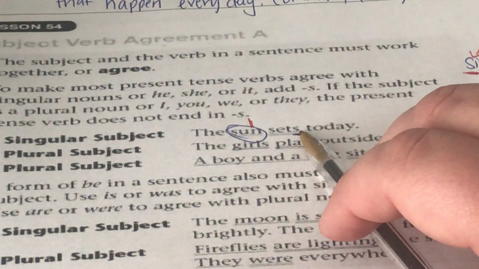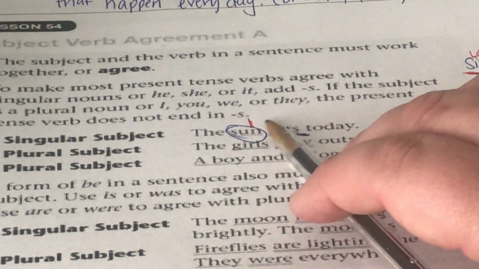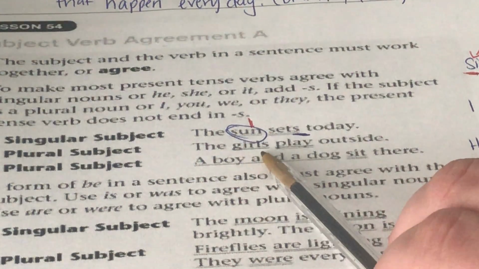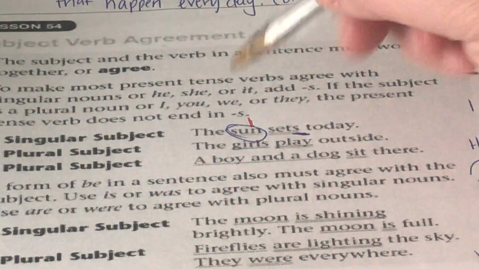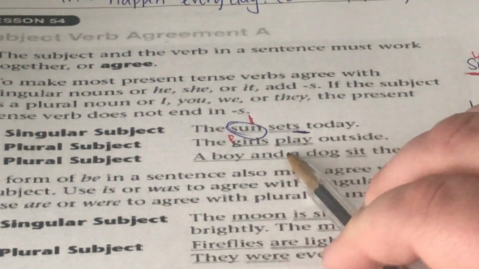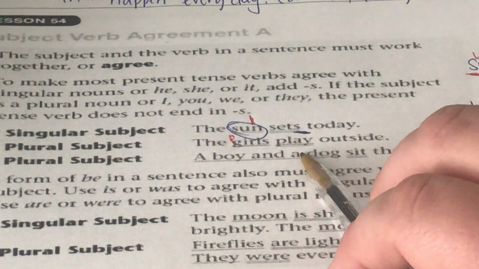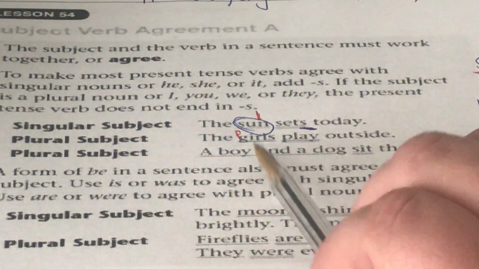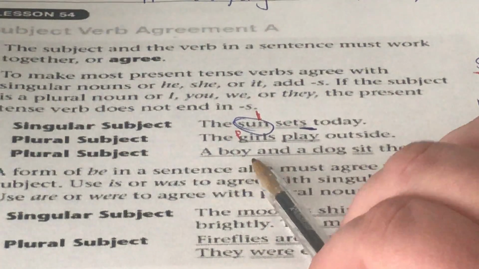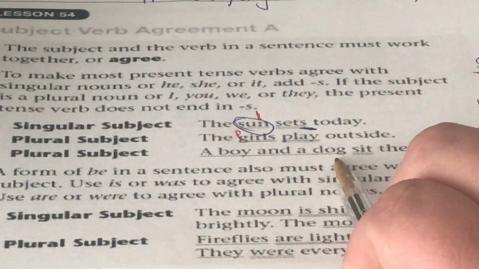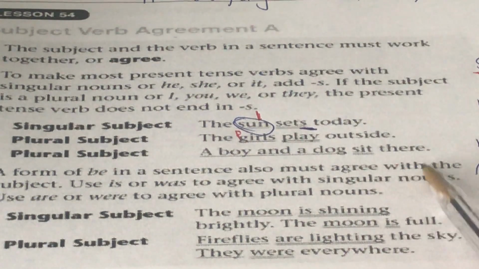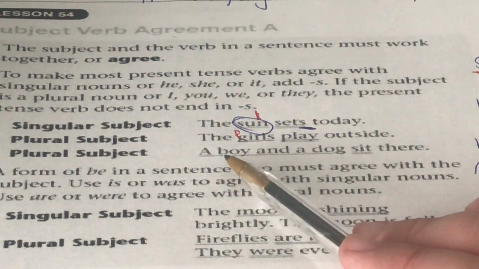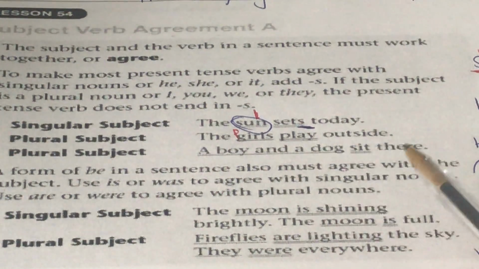I added an S because it is singular. For a plural subject, the girls, that's plural, play. I don't add an S. A boy and a dog, so I've got two subjects, sit there. There's no S because it is plural.